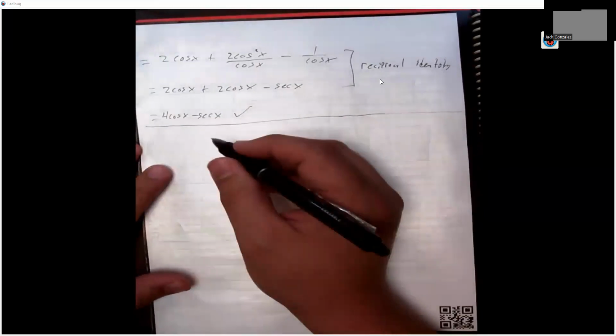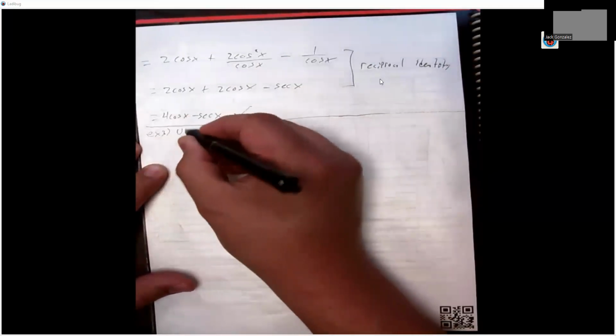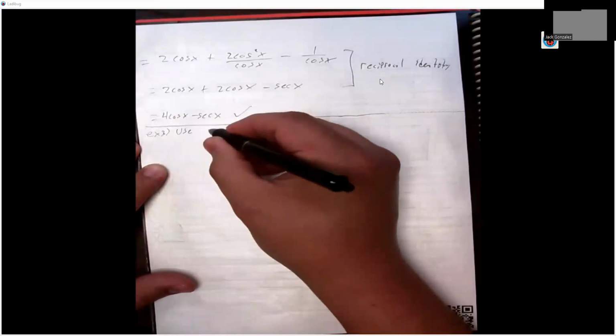Okay, there's also some stuff about power reducing in your homework. Is that a question? I think it's for the added one, right?